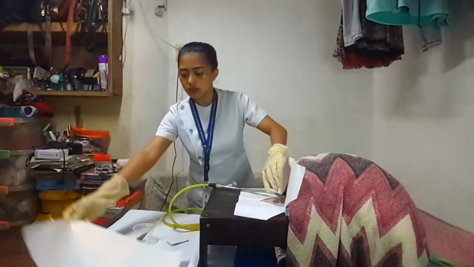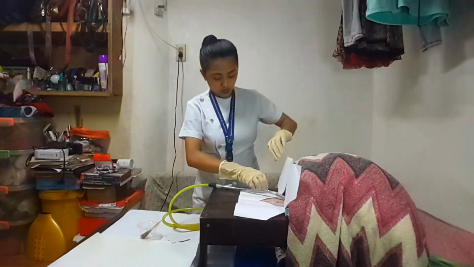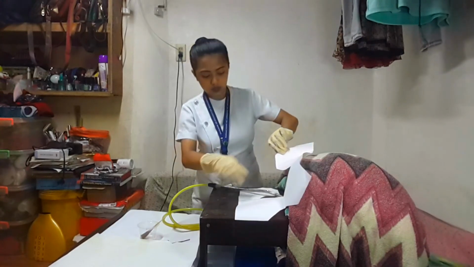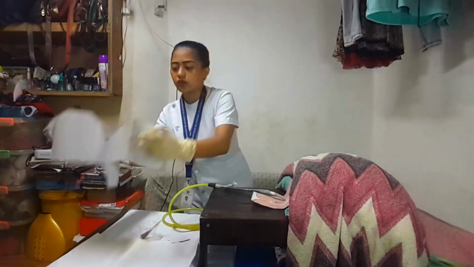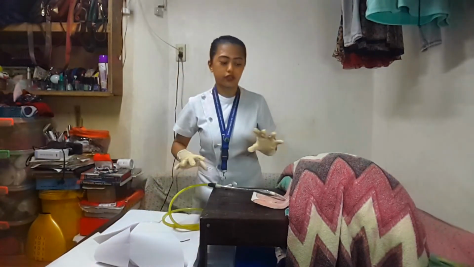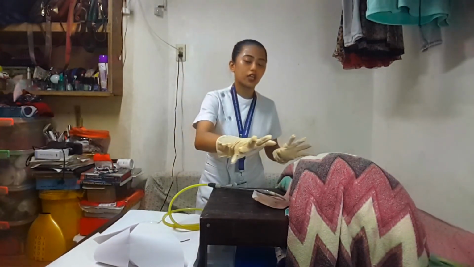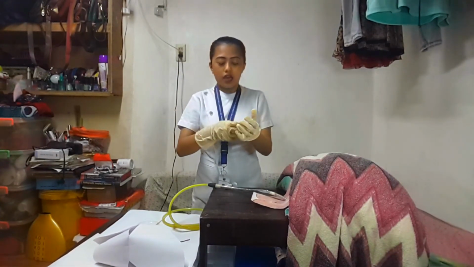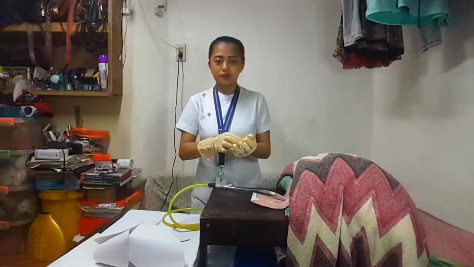Okay, so remove all of the drape. Alright, so now we've already removed the drapes, and position the client where she is comfortable. And after that, we need to remove our gloves.